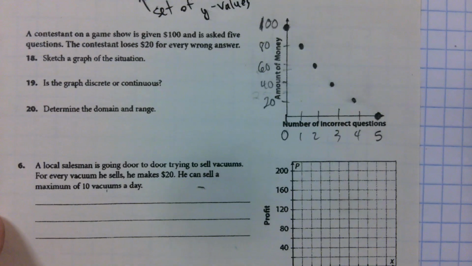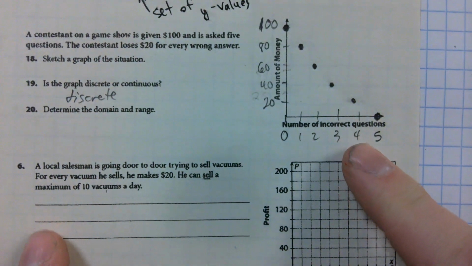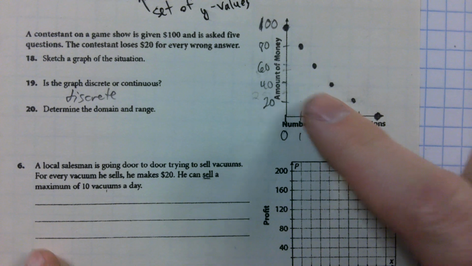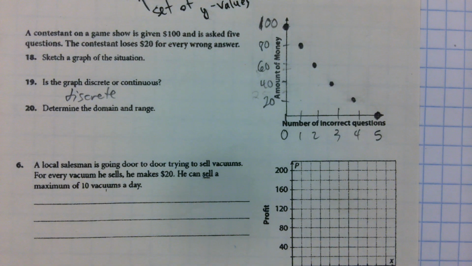Is this discrete or continuous? Discrete. Again, we can't get half a question wrong. We can't lose $10, right? We're losing in increments of 20. We're answering in increments of 1.